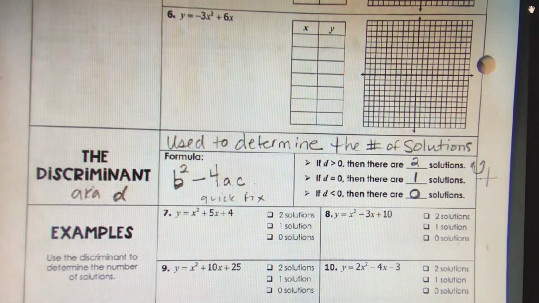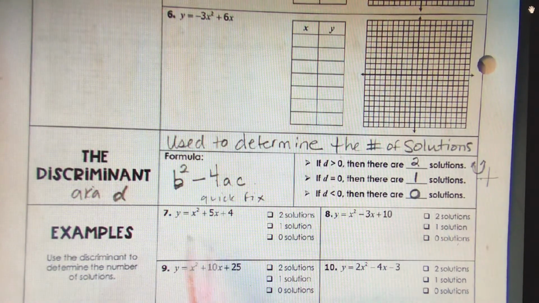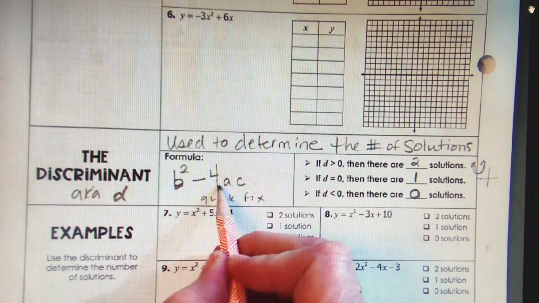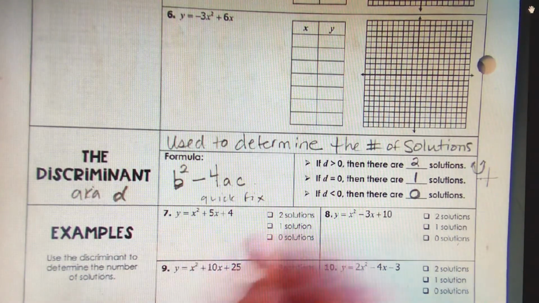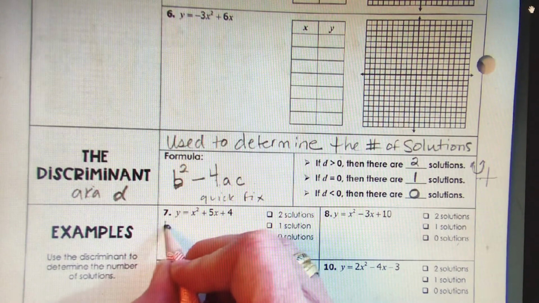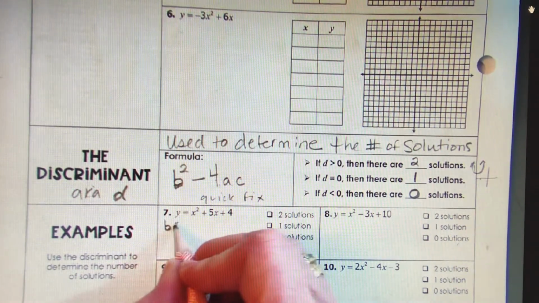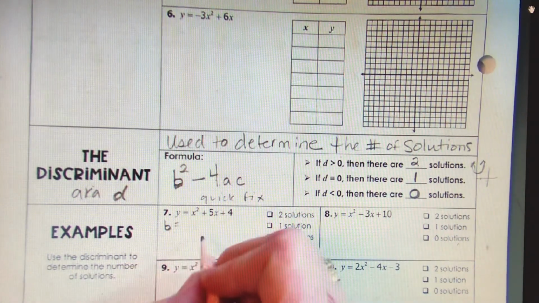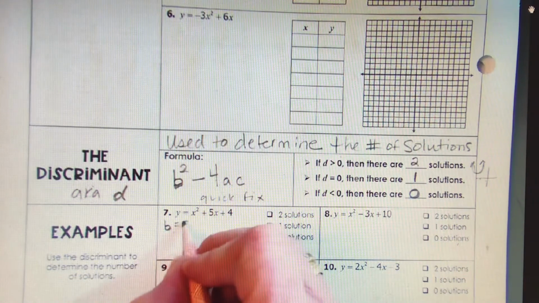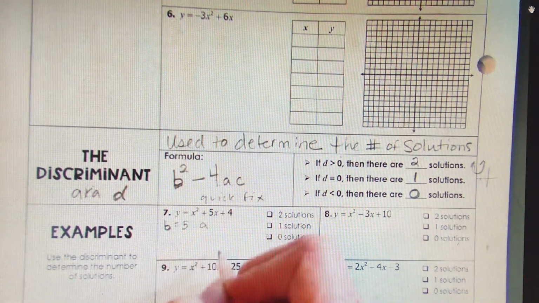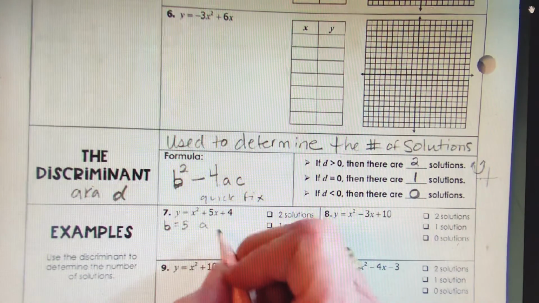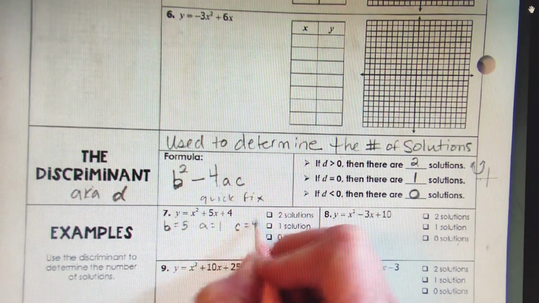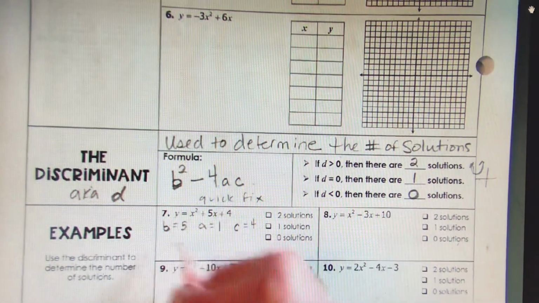So, example. I'll do maybe one or two and then I'll call it. I'm going to go ahead and plug in. So remember this formula, and down here I'm going to remind you that it is really good practice to identify your A's, your B's, your C's. I'm going to need them all this time. Your B is 5. Your A is 1 and your C is 4 in this particular example. And now we're just going to plug them into this formula.